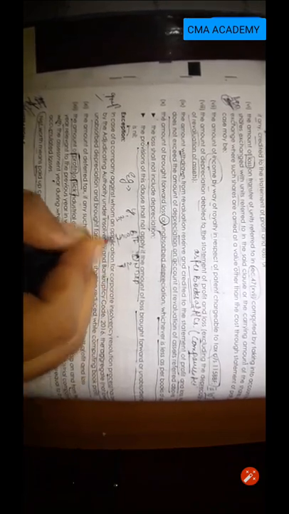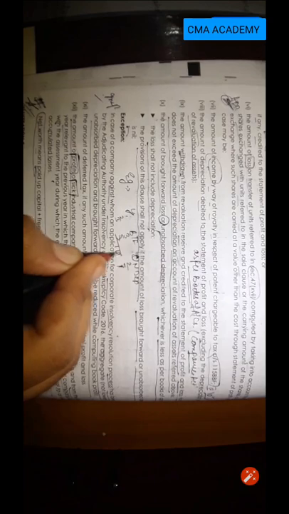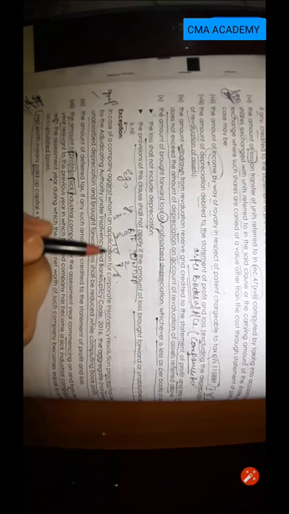So the total loss is 10, and the unabsorbed depreciation total is 8. As per this provision, we will take the deduction of the lower of those, so we will take the deduction of 8, not 10.